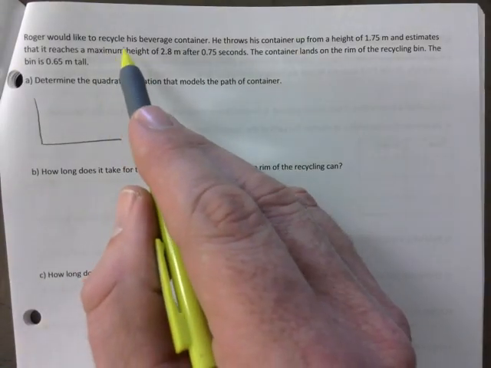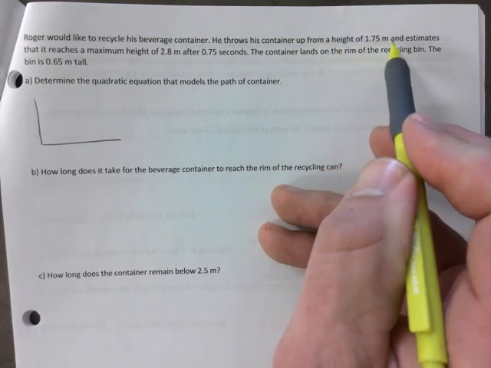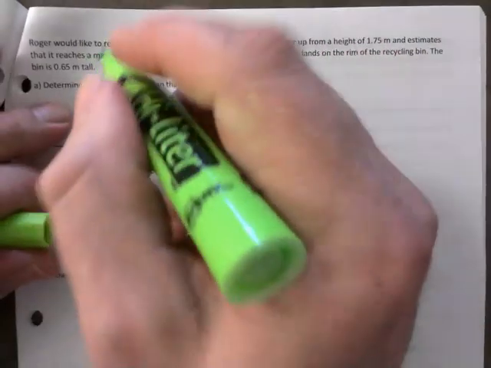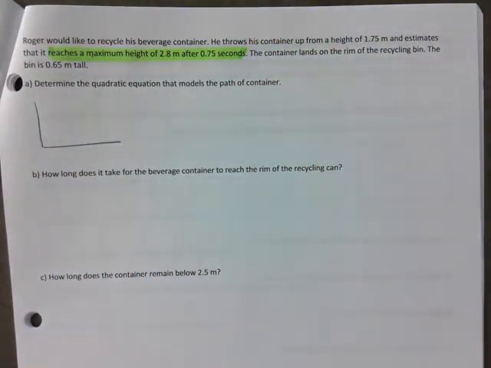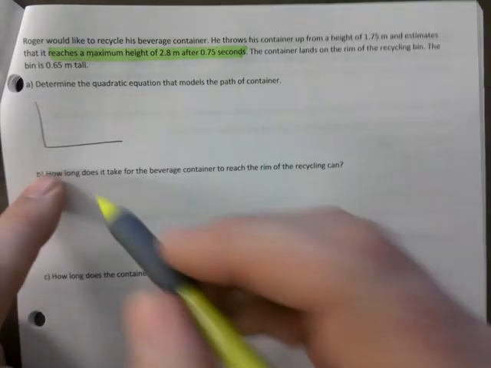So Roger would like to recycle his beverage container. He throws his container up from a height of 1.75 meters and estimates that it reaches a maximum height. There it is. That's important. That is your vertex. Reaches a maximum height of 2.8 meters after 0.75 seconds. So that's important. The container lands on the rim of the recycling bin, which is 0.65 meters tall. So it doesn't hit the ground, right? That's something to remember here.